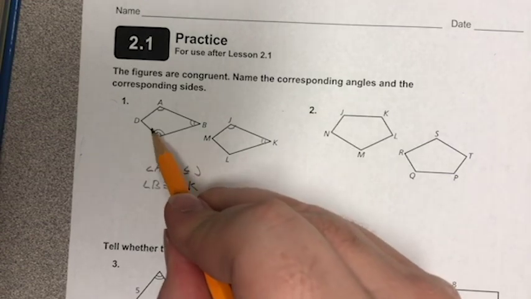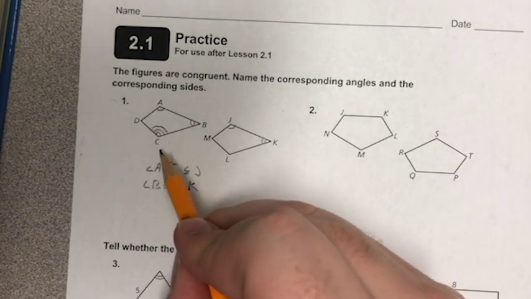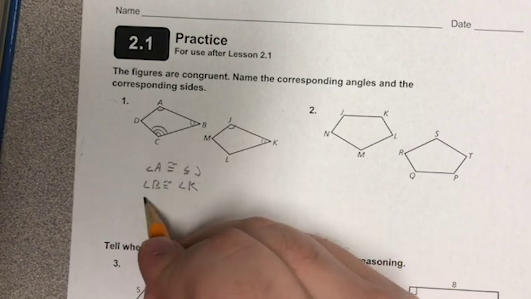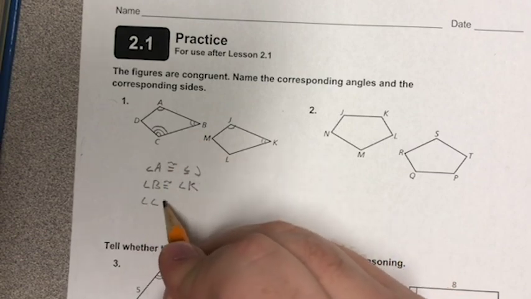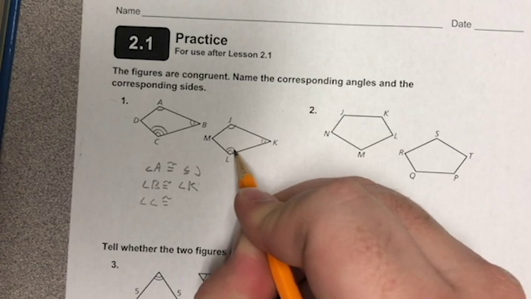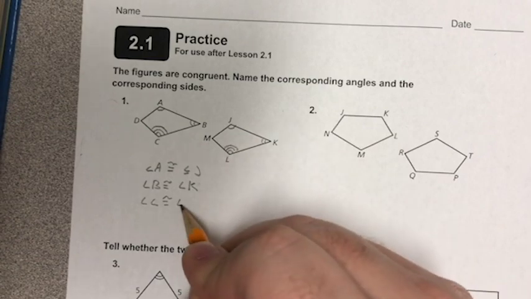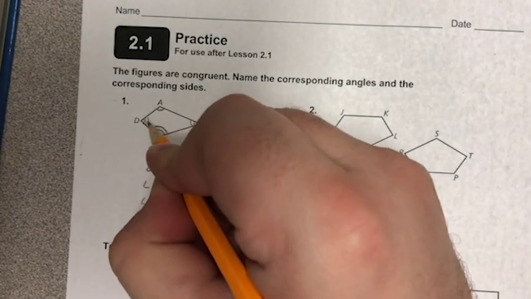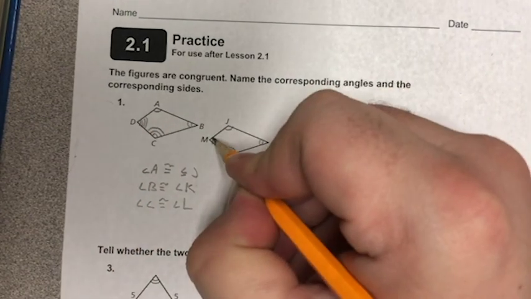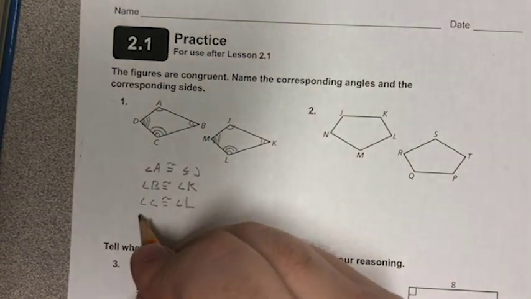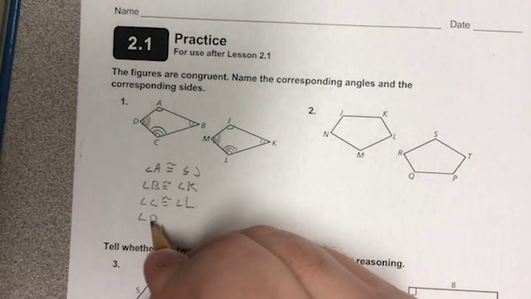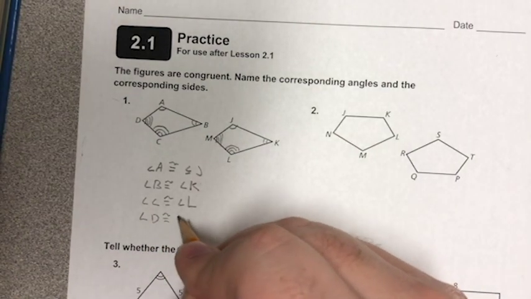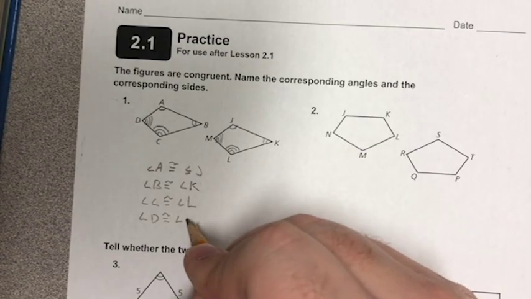So I'm going to make sure that I denote that that is a different angle. So angle C is congruent to angle L. And then lastly, 1, 2, 3, 4. 1, 2, 3, 4. We can say that angle D is congruent to angle M.